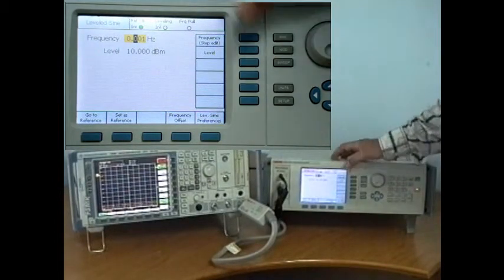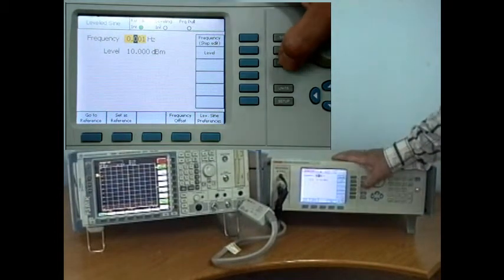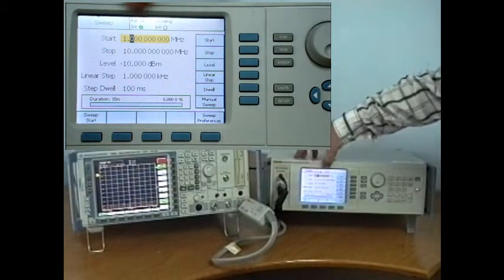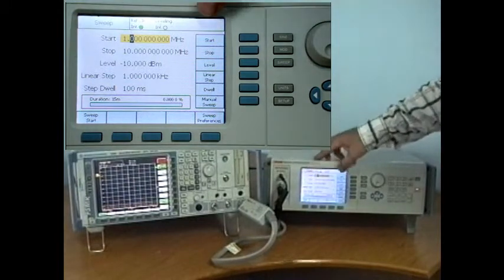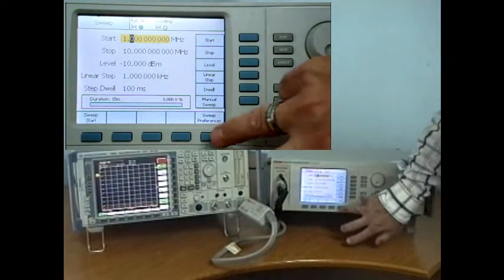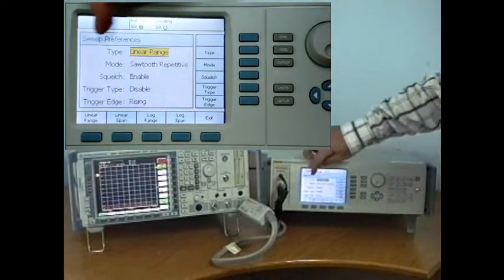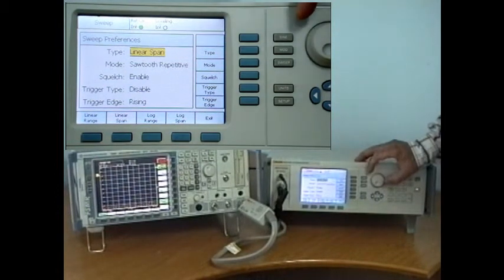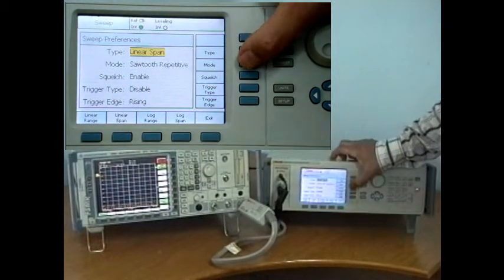Just to have a quick look at swept frequency as well. When I come into the swept frequency menu, I'm currently thinking in terms of start and stop frequencies on a sweep. I'm going to change that. I'm going to change the type of sweep from a linear range to a linear span. These could be logarithmic as well, but we'll use a linear span here.